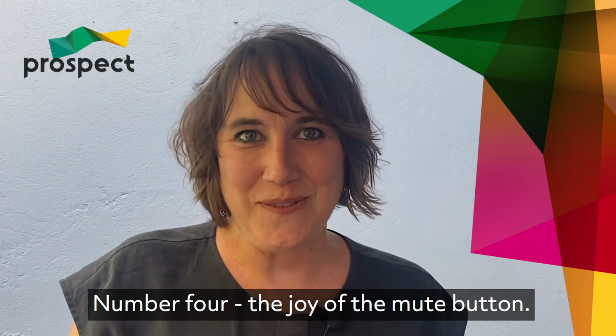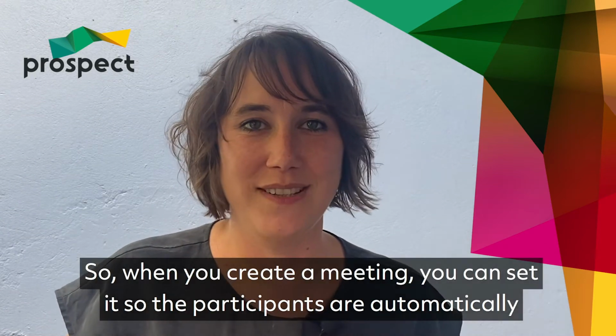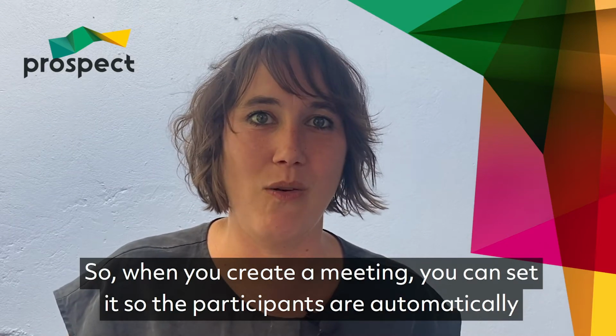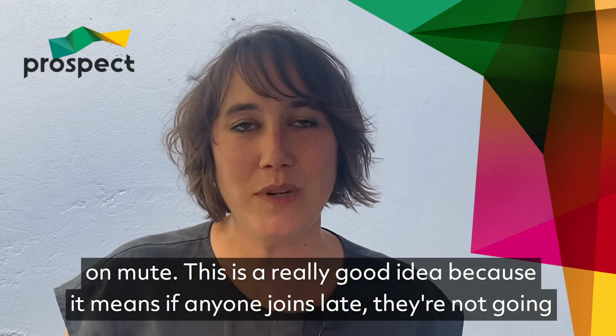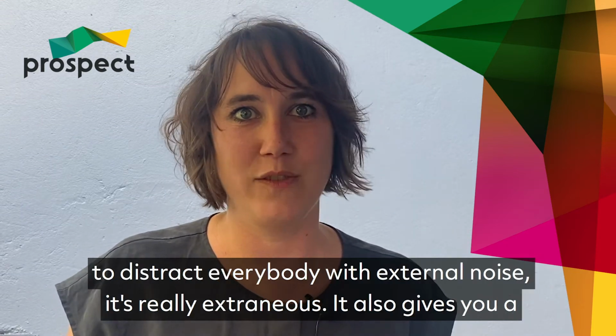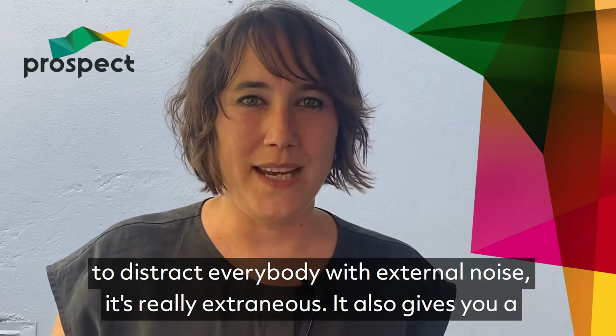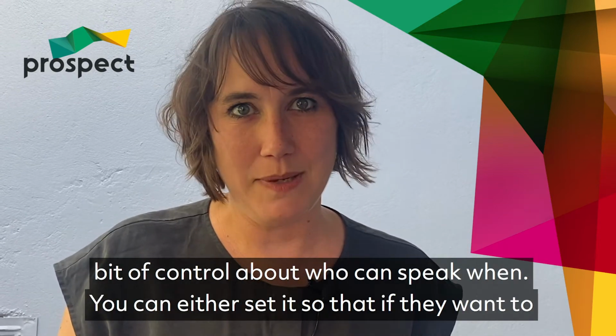Number 4, the joy of the mute button. So when you create a meeting, you can set it so that the participants are automatically on mute. This is a really good idea because it means that if anyone joins late, they're not going to distract everybody with external noise that is really extraneous. It also gives you a bit of control about who can speak when.